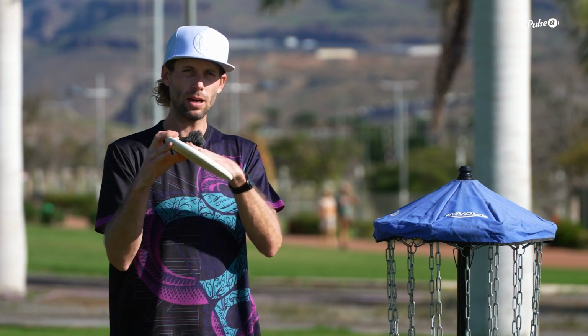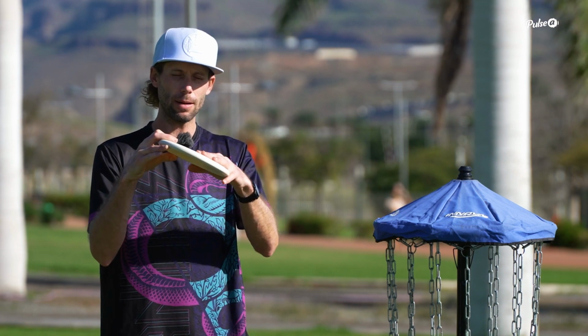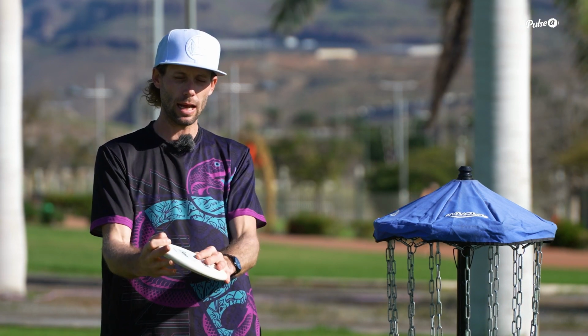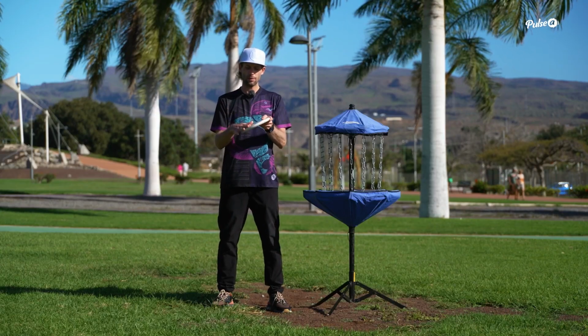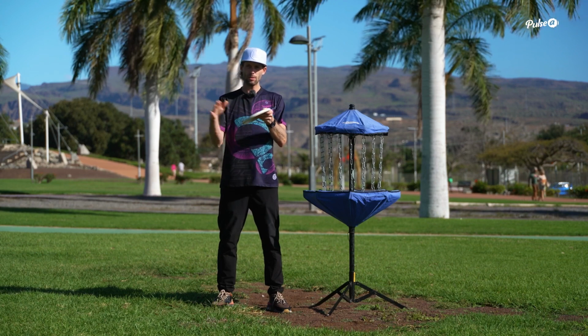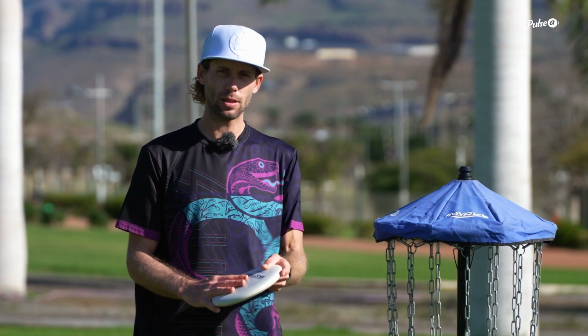But if you can put the top of the flight plate into that wind where it's pushing down on the top, it'll actually push it down to the ground. And this is a great way to control the height of the disc when it's a left to right wind. And the same goes for right to left. If you put this wing down to where the wind's pushing down on the top of the flight plate, it'll drop it to the ground. And if you expose the bottom of it, it'll get pushed with that wind direction.